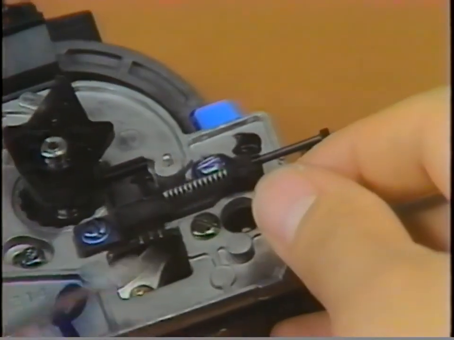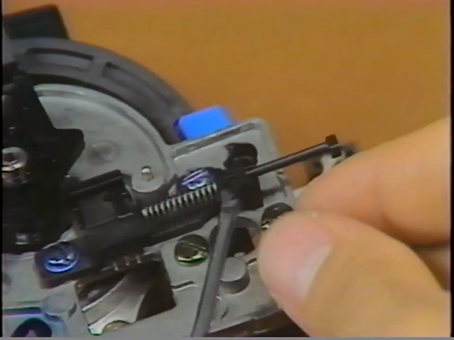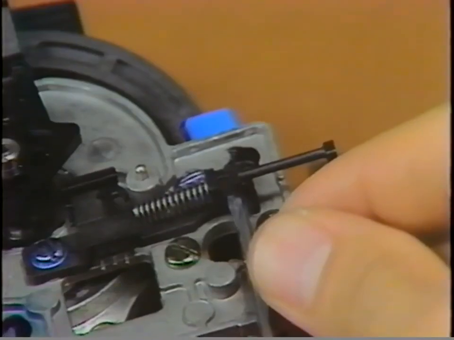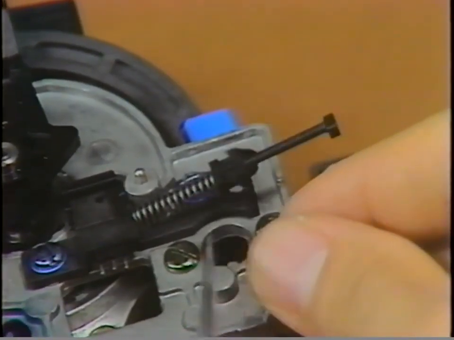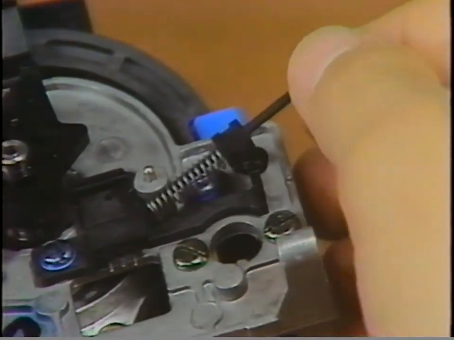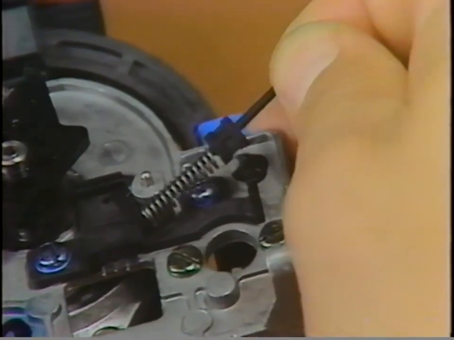To remove the flag from the selection plate, use the blade of a screwdriver and carefully snap the flag out of its mounting. Now work the flag out of its mounting bracket to the right.